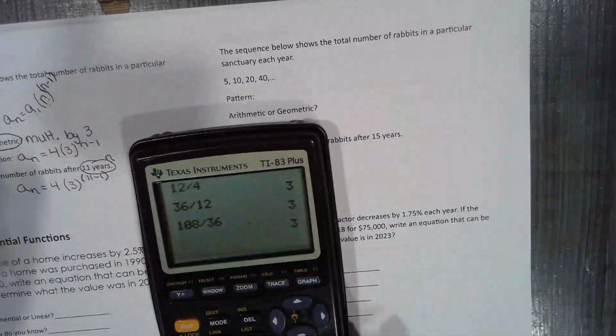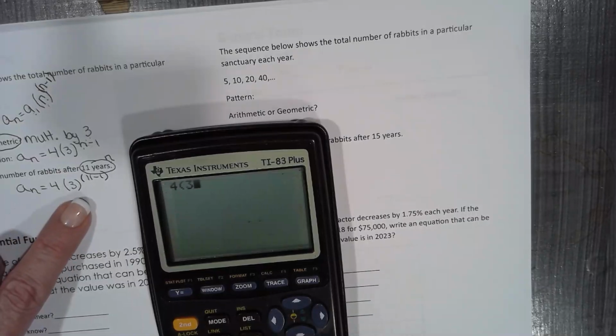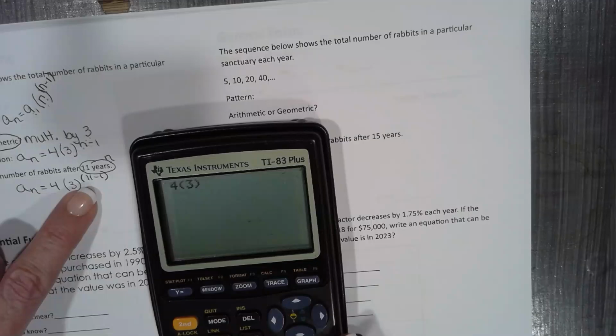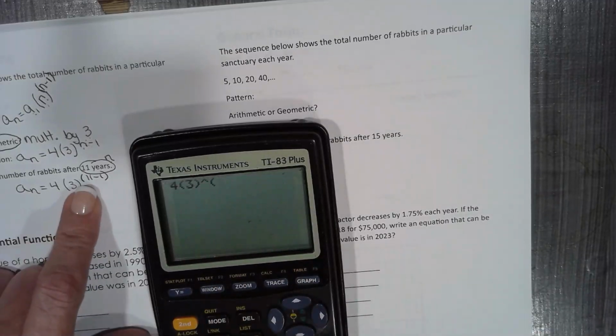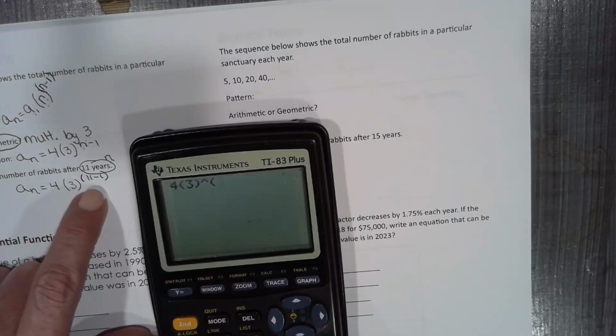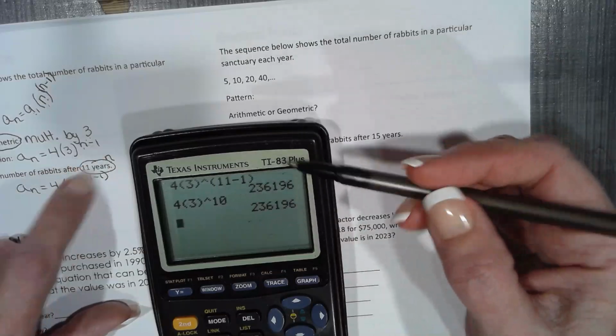Okay, so let's enter that in the calculator. 4 parentheses 3, close the parentheses. We're going to raise it to a power, so I need a caret key. We've got to open a parenthesis here to type in 11 minus 1. If you know that 11 minus 1 is 10, then you can just type in 10. It's going to give you the same thing. Notice these are growing very quickly because they're exponential.